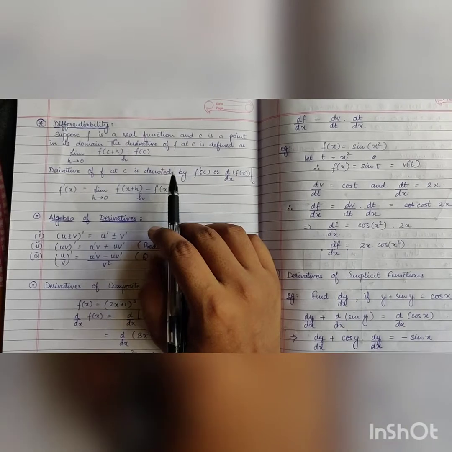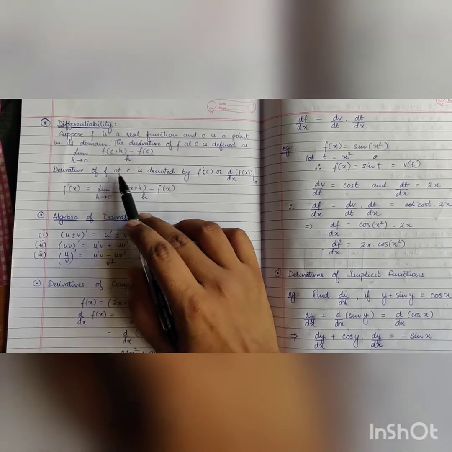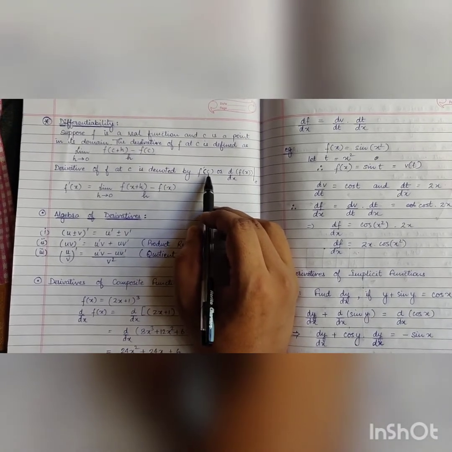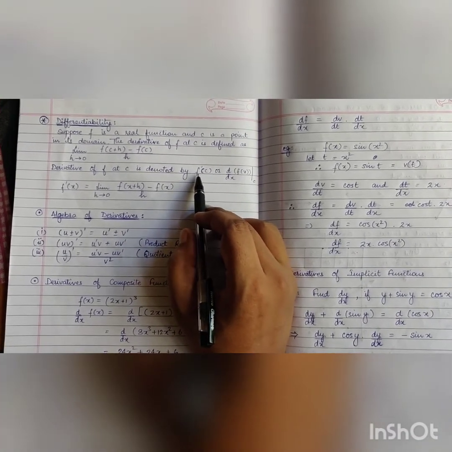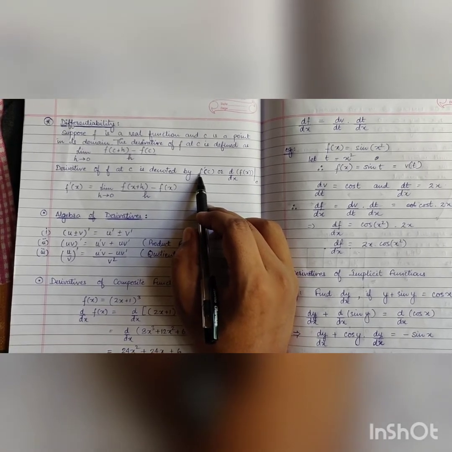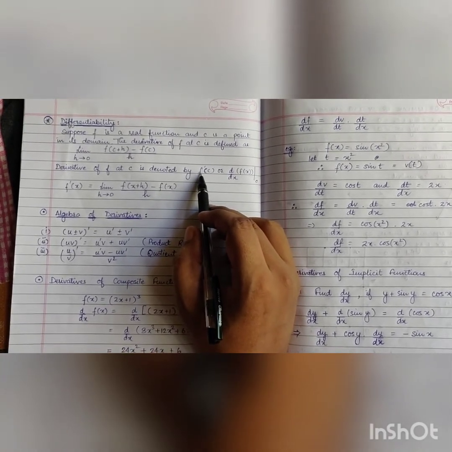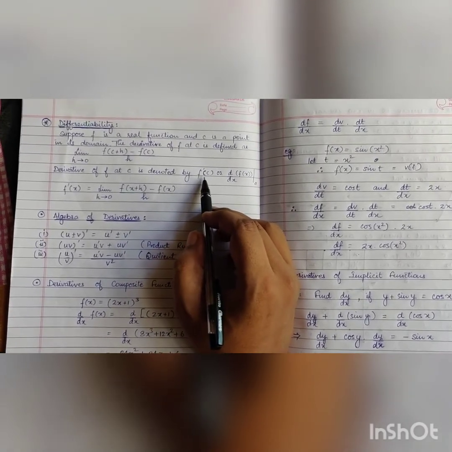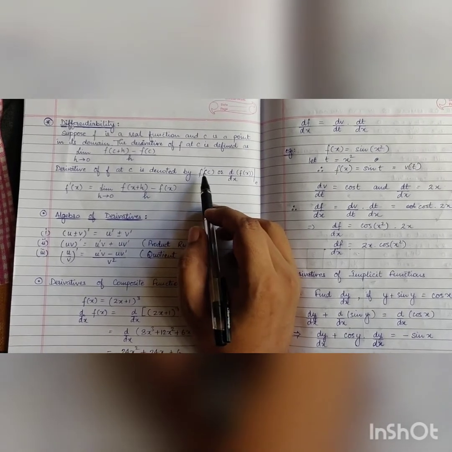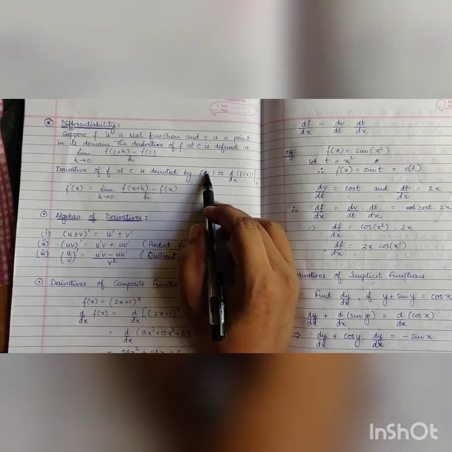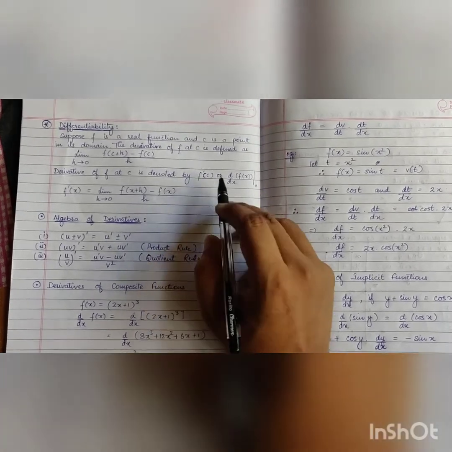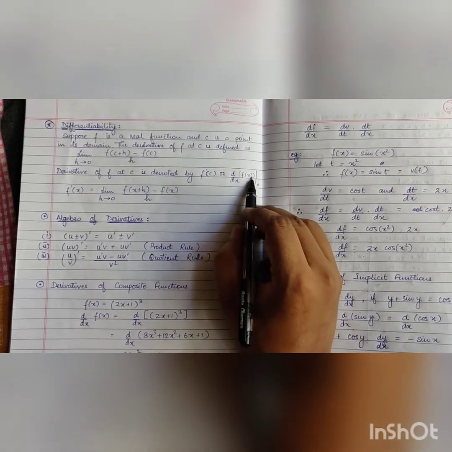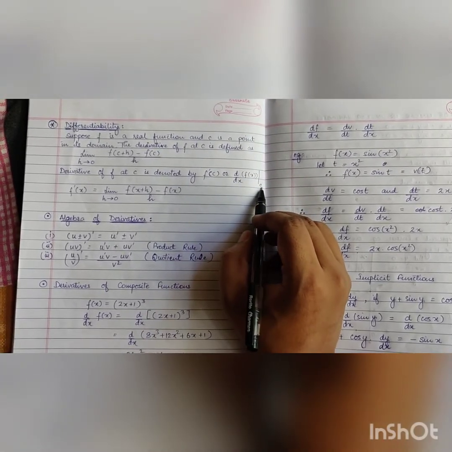The derivative of a function f at C is denoted by this sign, f dash C. My function was f, and I am finding the value of the derivative of this function at this point C, which is denoted by f dash C. Or you can write it like this also, d by dx of fx at C.